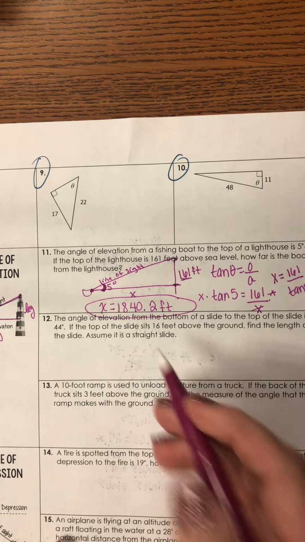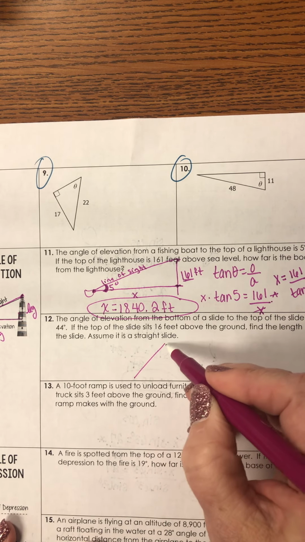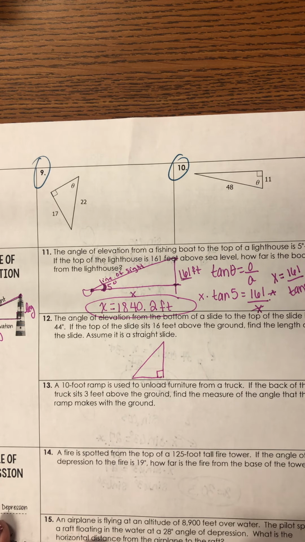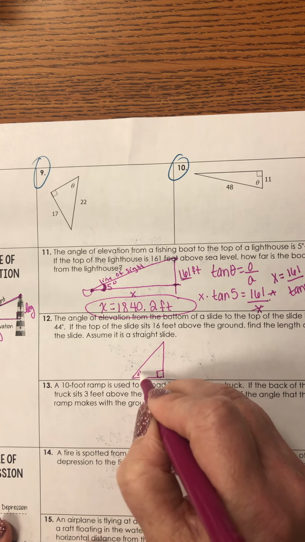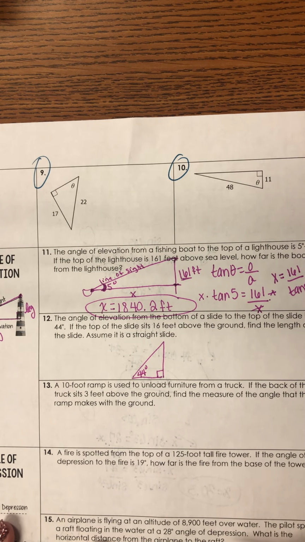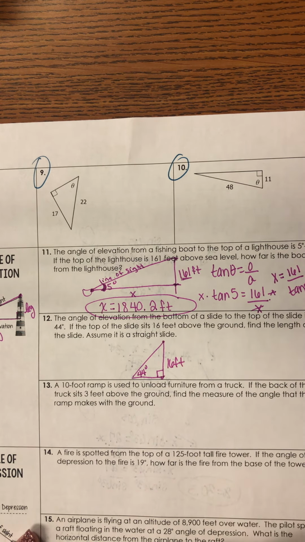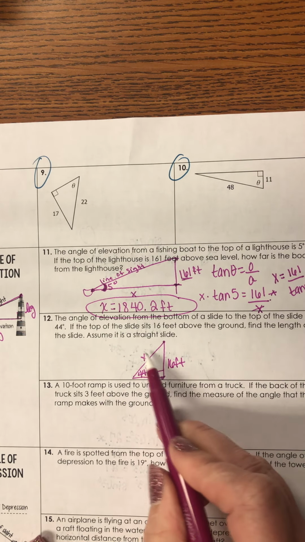On number 12, the angle of elevation from the bottom of a slide. So we have a slide. Here's the ladder. Okay, so the angle of elevation from the bottom of a slide to the top of the slide is 44 degrees. If the top of the slide sits 16 feet above the ground, so from here to here we've got 16 feet. Find the length of the slide. Okay, so that's going to be our hypotenuse.